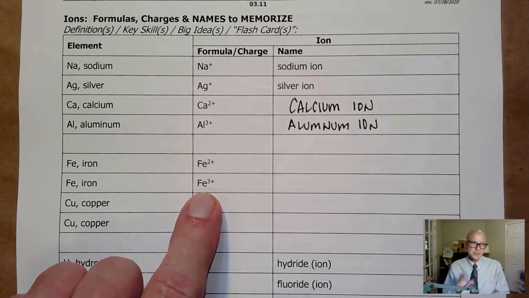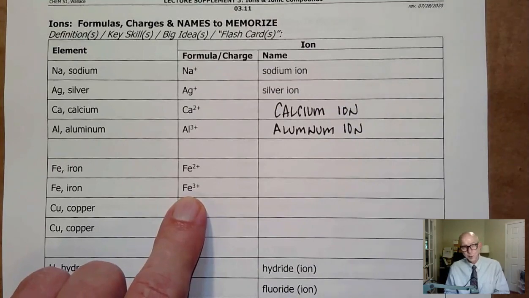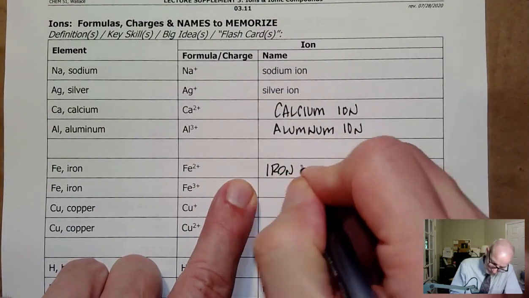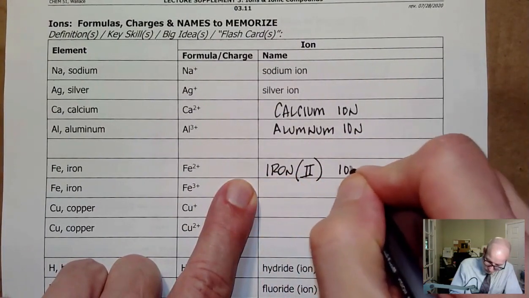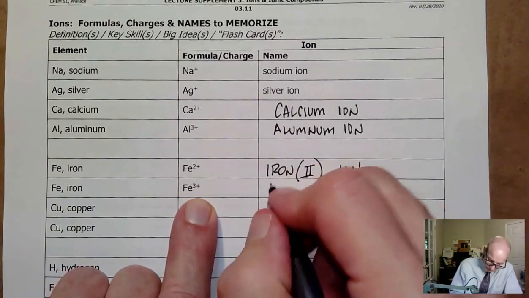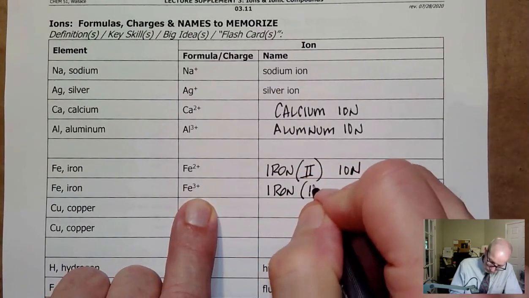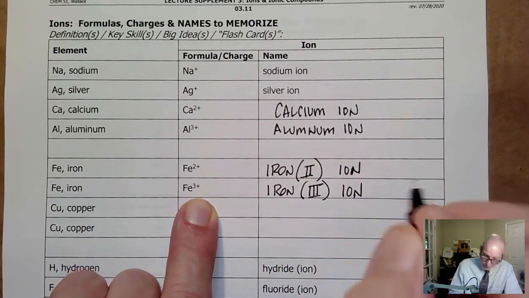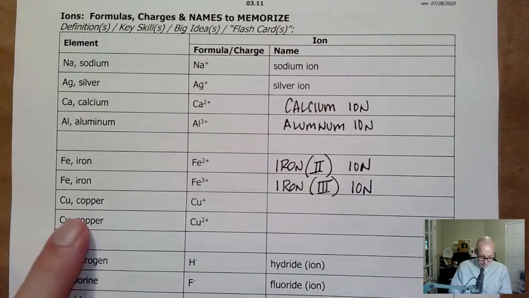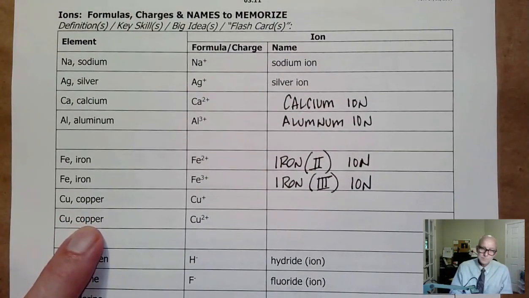Now, here's the simplest naming scheme. It isn't always used. We'd call iron with a 2+, iron, Roman numeral 2. What would we probably call this one? Iron, Roman numeral 3. So, okay, if somebody says iron 2, I'm thinking it's iron 2+. If somebody says iron 3, oh, that's iron 3+. That's not that bad. What would be a really good name for copper? And this one? I'll stop the video and let you do this.